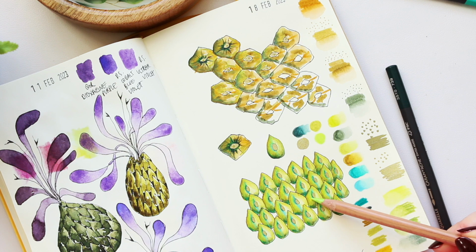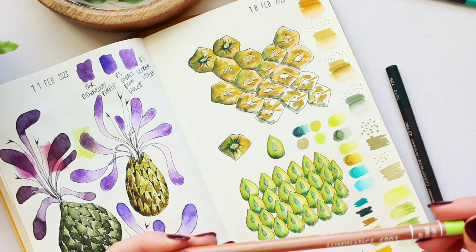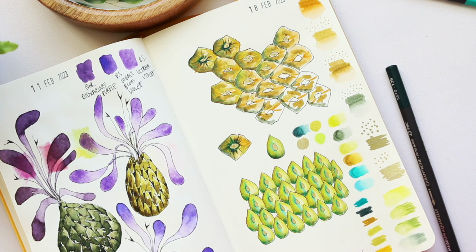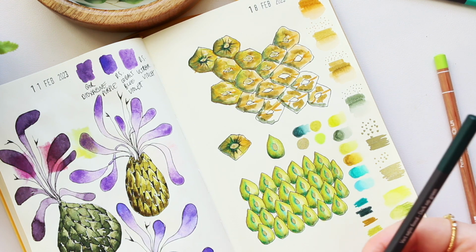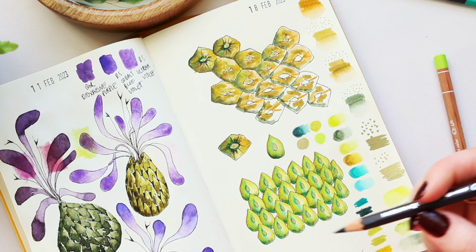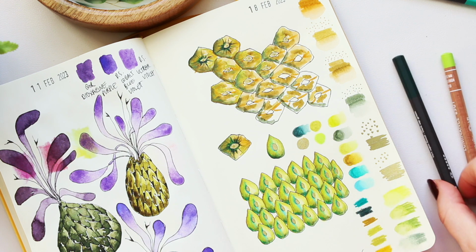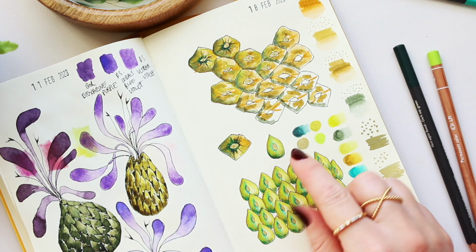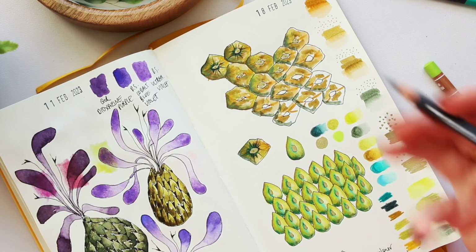So this area is lifted with this juicy green color, which is a spring green by Luminance. And this one is the dark sap green, which is a Museum Aquarelle Pencil. So I'll see you in a second when this has dried up. So let's do the finishing touches now.